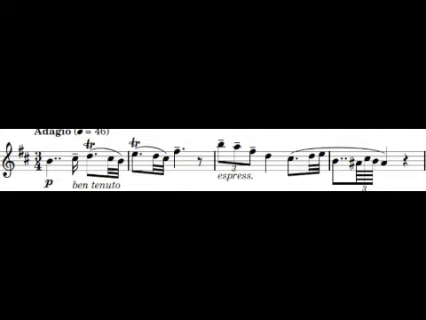So I'm going to play all those subdivisions for the first 2 bars. Here it is. Tap along. 2, ready, and.